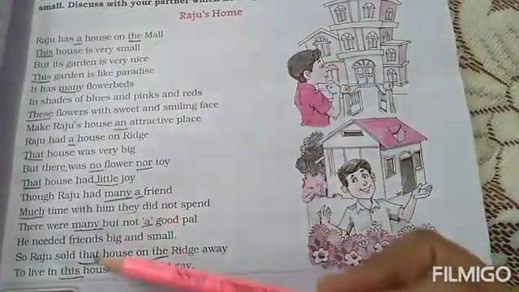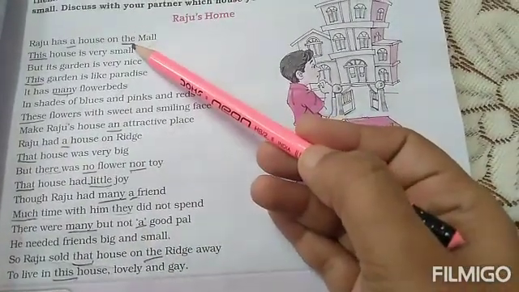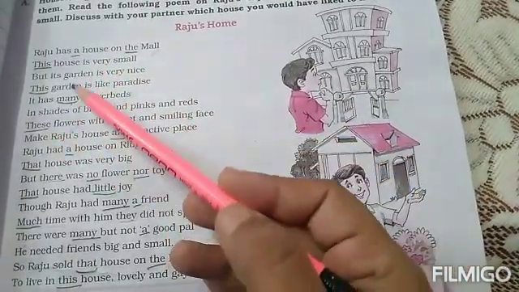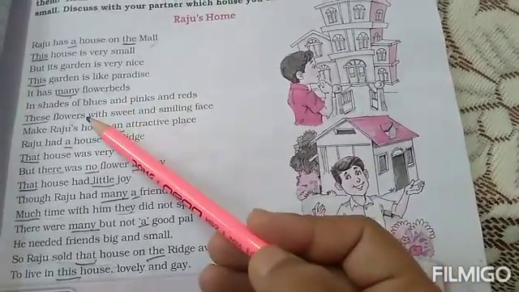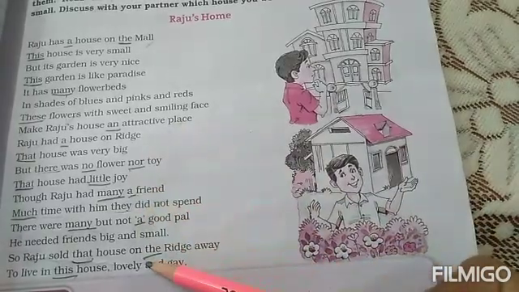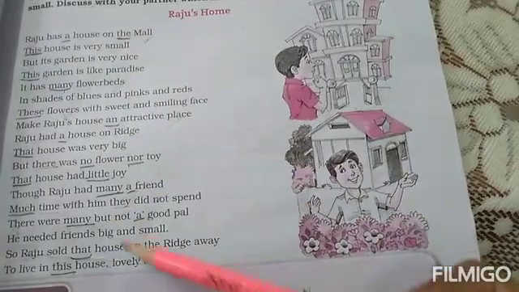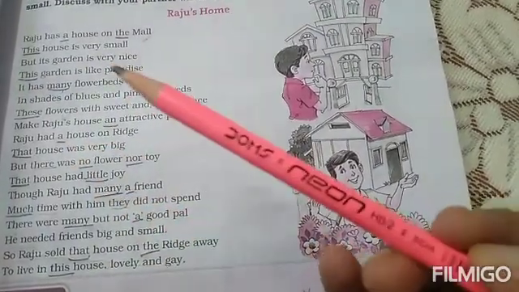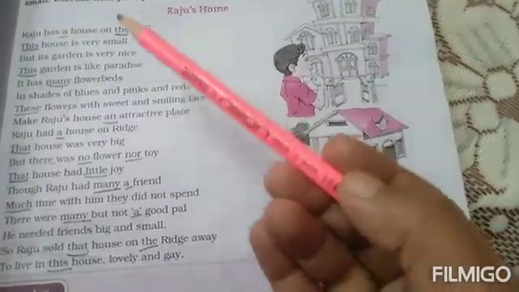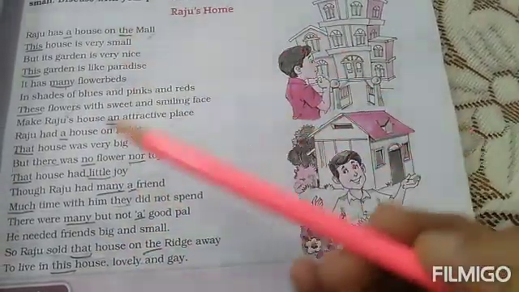If you observe all the words given there which are underlined, they are placed before a noun. Look at the mall, house, garden, flower beds, flowers. Some others are also placed in the same way. So see the words underlined there. These words are determining a particular noun, and they are placed before a noun. So such words are known as determiners.